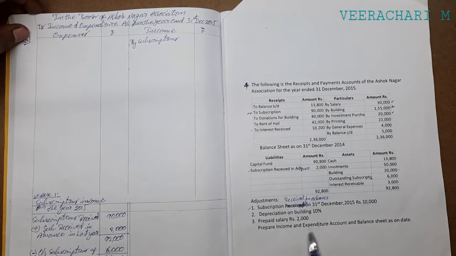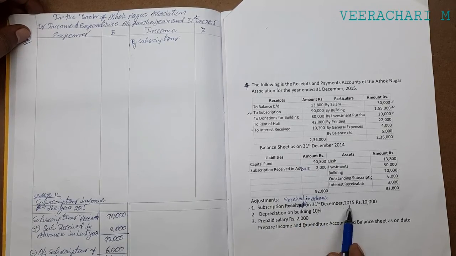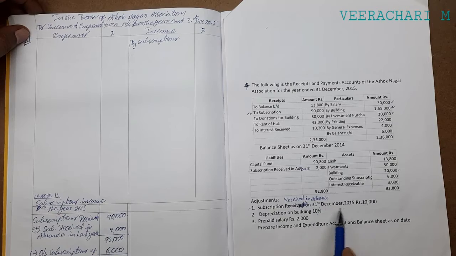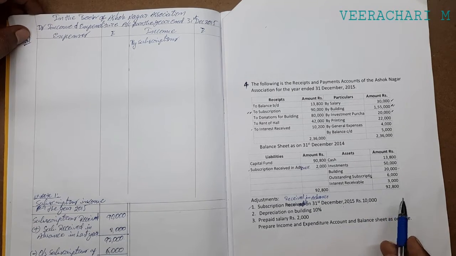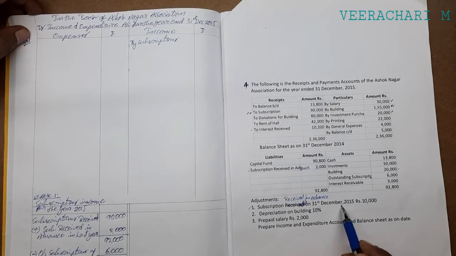From this 86,000, okay, subscription received in advance in 31st December 2015. Advance means it is related to next year, but not related to current year.